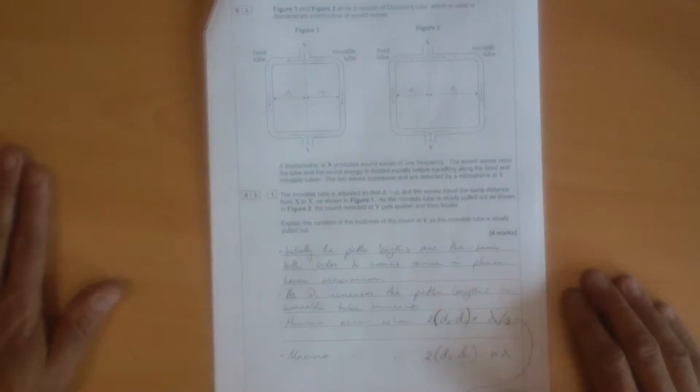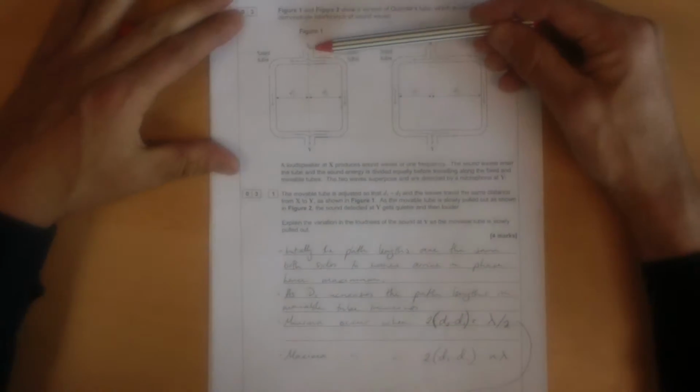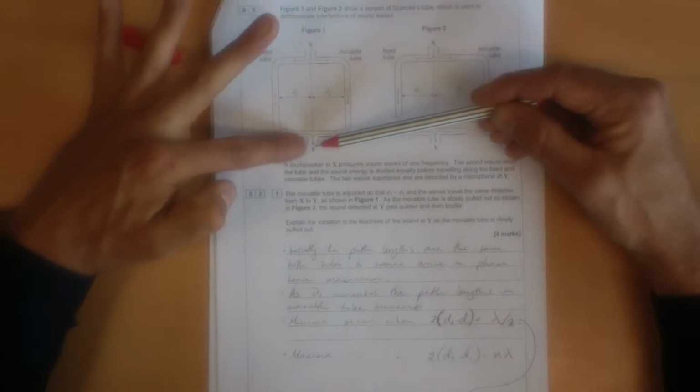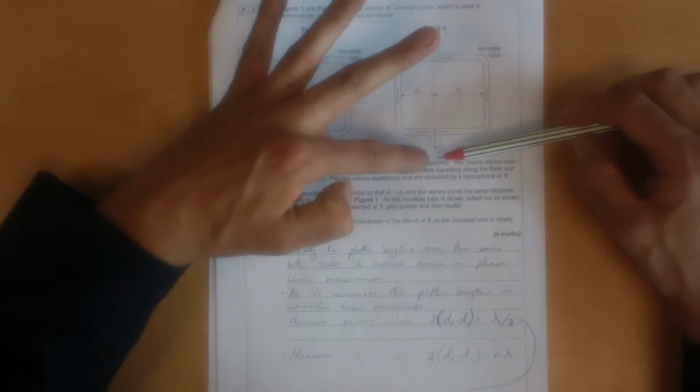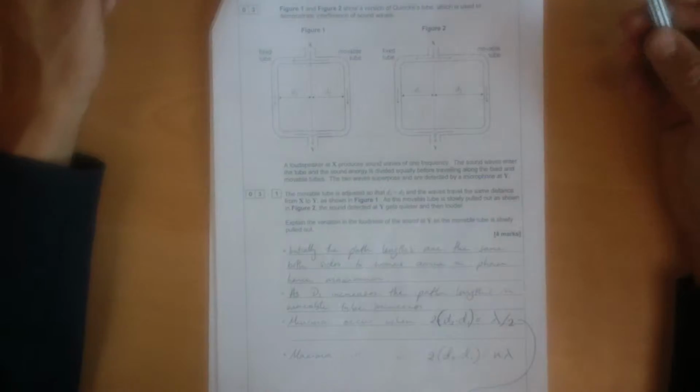Okay, so question number 3 now. It's an interesting one. It's very straightforward when you know what you're doing, but essentially, if the sound waves are going down these two pathways and they're the same distance, then they're going to arrive in phase. If they're going down these two pathways and it's a different distance, then they may or may not arrive in phase, depending on the difference in the path length.